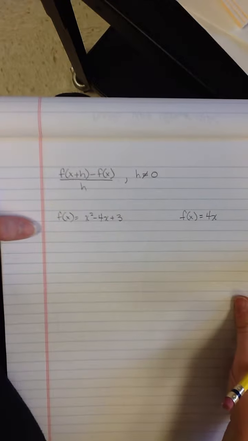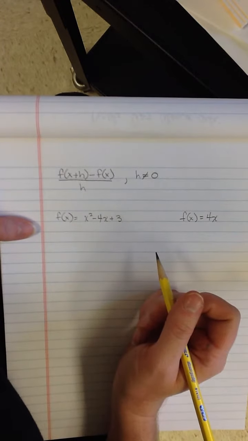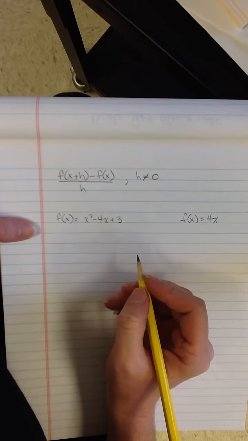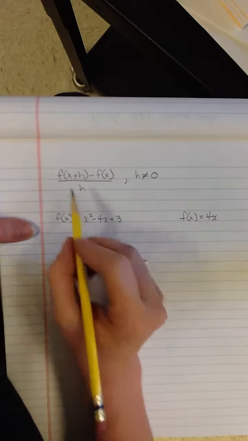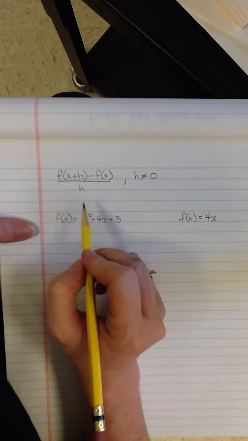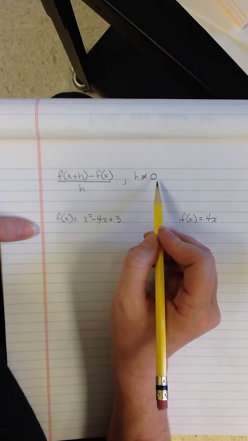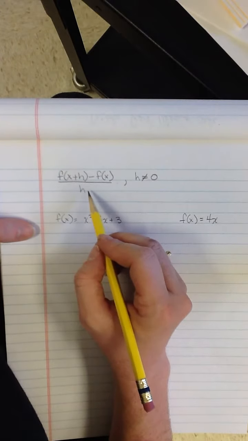Okay, I saw from your grade that you had already passed 2-2, but I did want to do one of the hard ones just to make sure that you completely understand what was going on. So these are the f of x plus h minus f of x over h, and then it says h does not equal 0. That's just a qualifier because you cannot divide by 0.